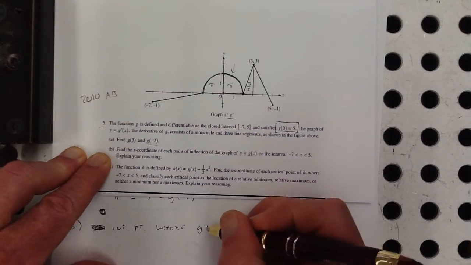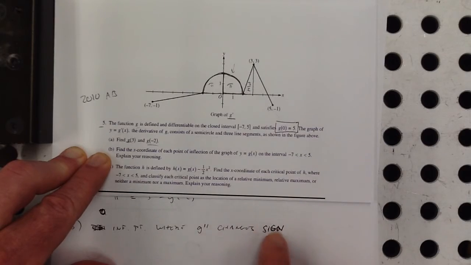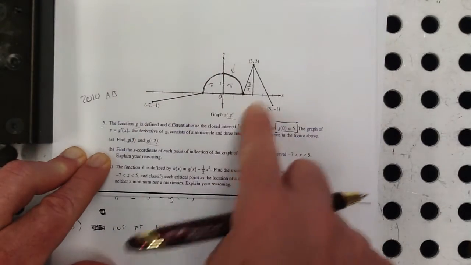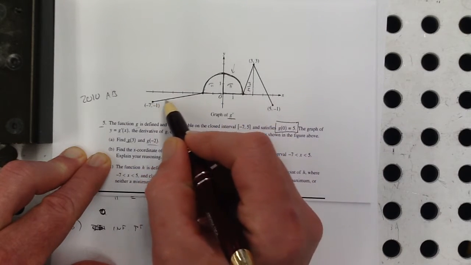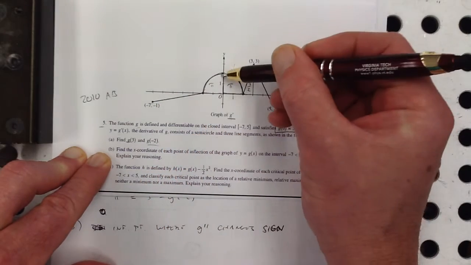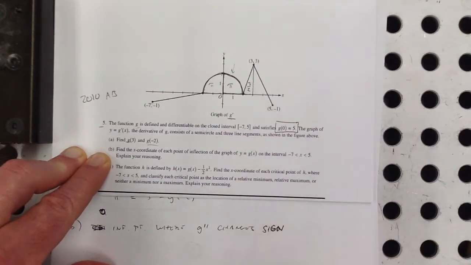So that means that the sign of the second derivative is just whether this is increasing or decreasing, right? If g double prime is the slope of this, this has positive slope, then negative slope, then positive, then negative.